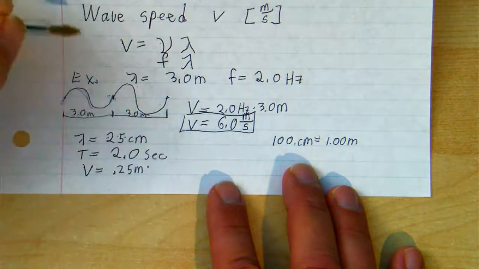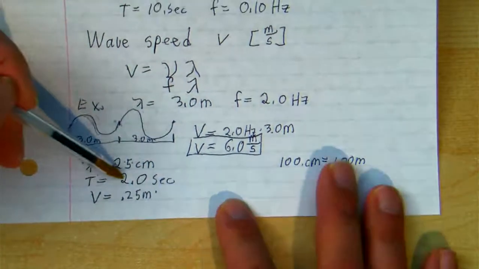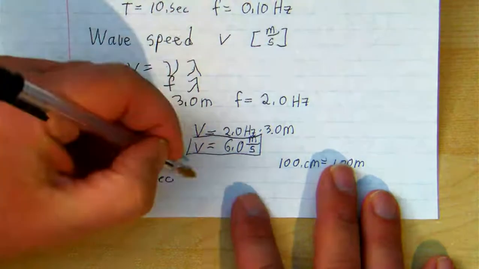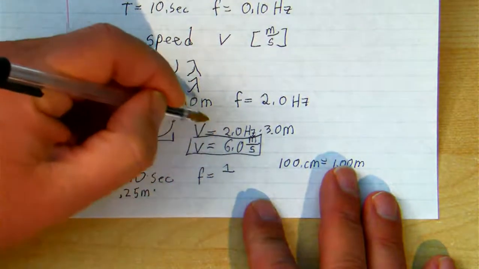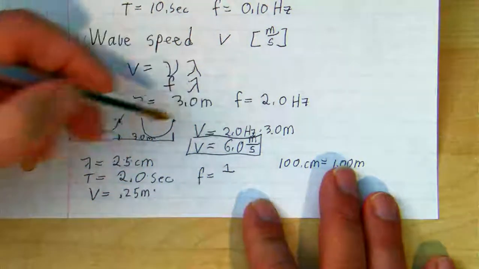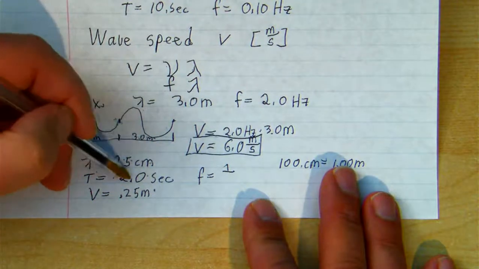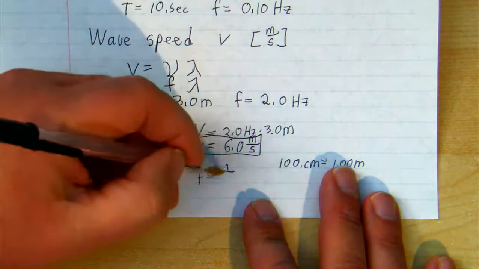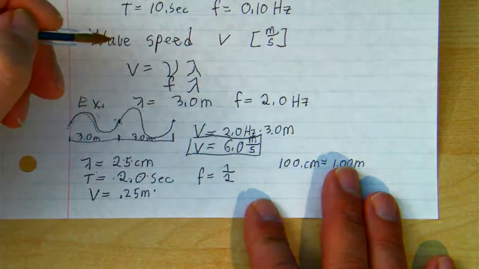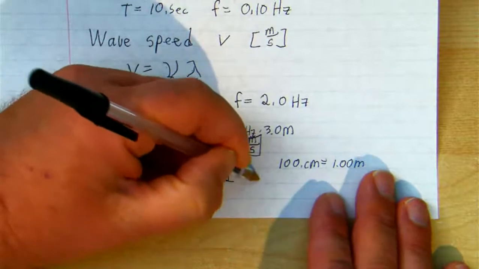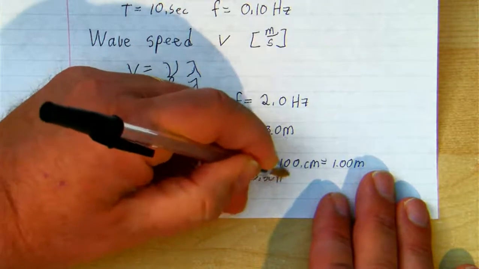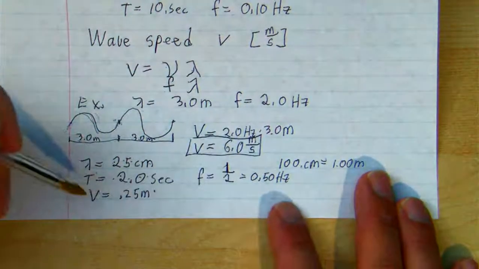If the period is 2 seconds, then the reciprocal of that is 1/2 of a second, right? 1 divided by 2. So the frequency is 0.5 cycles per second, half a cycle per second.